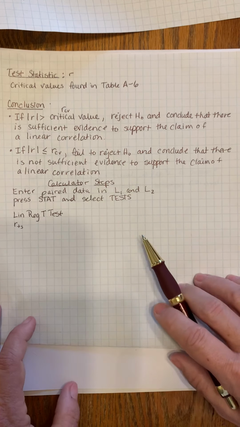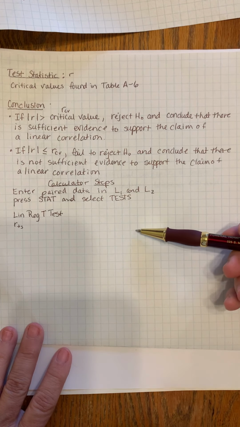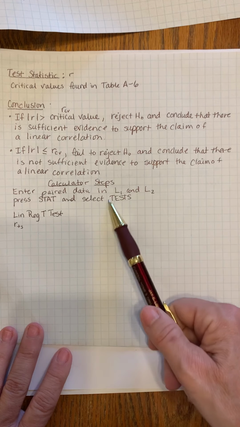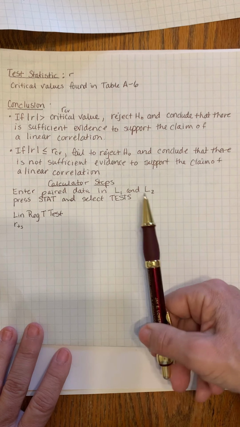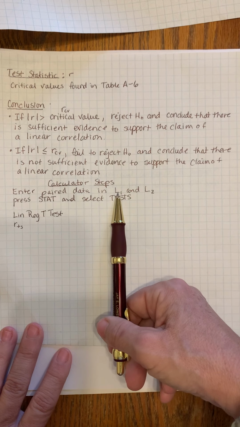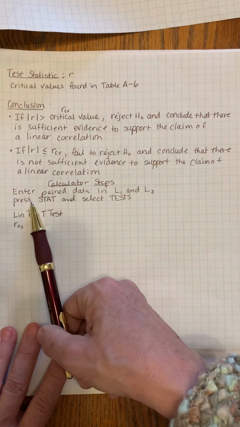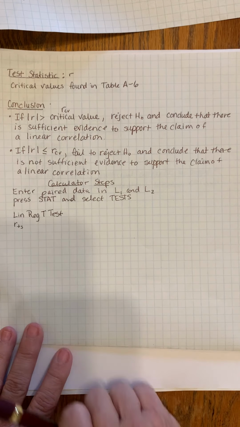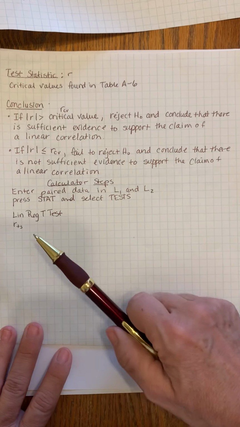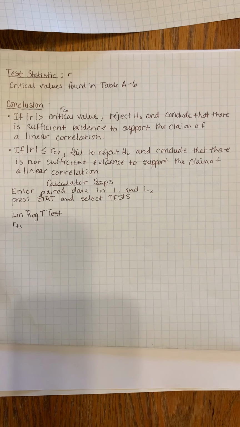Now, your calculator steps. You're going to have a set of data that you're given, X and Y values. You'll plug the X values into L1 and the Y values into L2. If you do it the other way, X into L2 and Y into L1, you are going to get the same linear correlation, regardless of which you designate the X or Y values. You're going to press Stat, select Test, and the test that we will be using is LinRegTTest. What will pop up, which I'll show you later, will be a p-value and an r value. So without further ado, let's get to a problem.